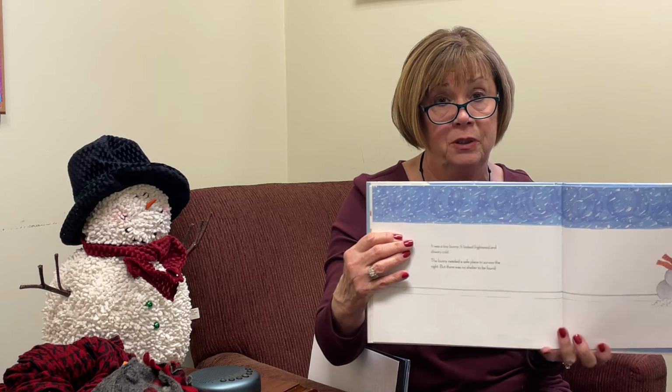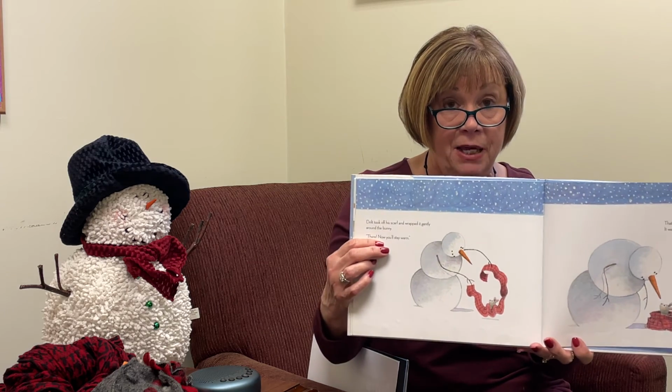The bunny needed a safe place to survive the night, but there was no shelter to be found. Oh dear, that poor little bunny. I wonder what they're going to do. So Drift took off his scarf, wrapped it gently around the bunny, and said, "Now you'll stay warm." And that's when he heard a faint growl. It was the bunny's tummy. Does your tummy ever growl? Yeah, usually when it's hungry.